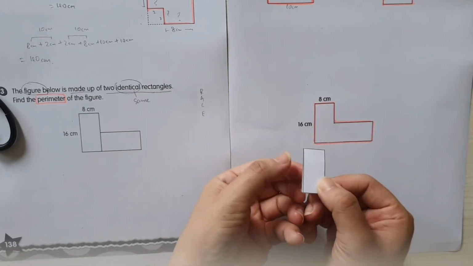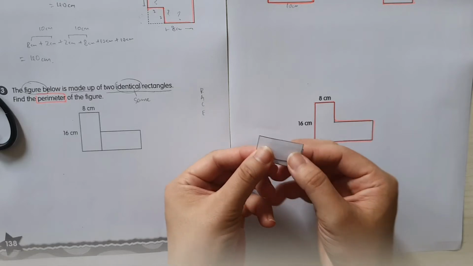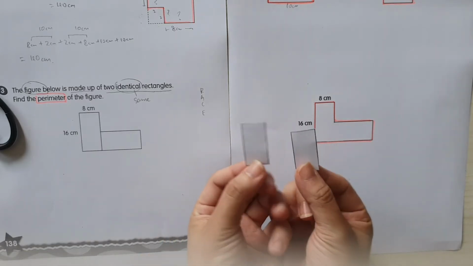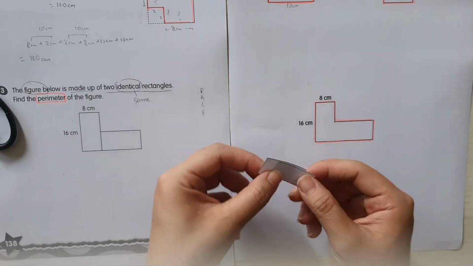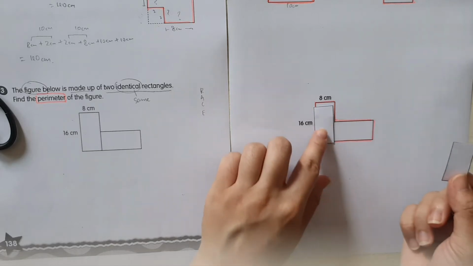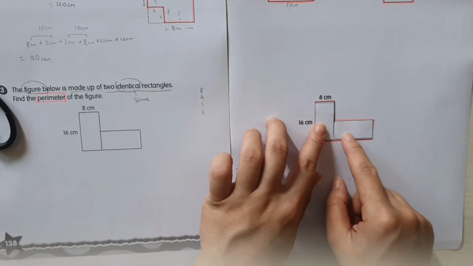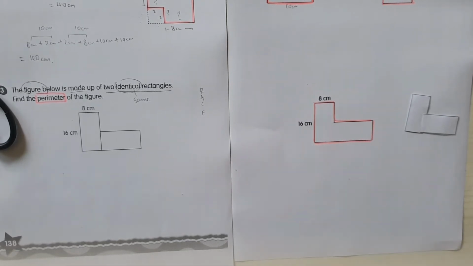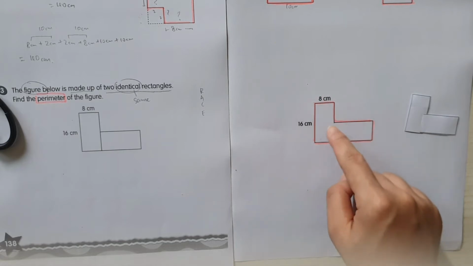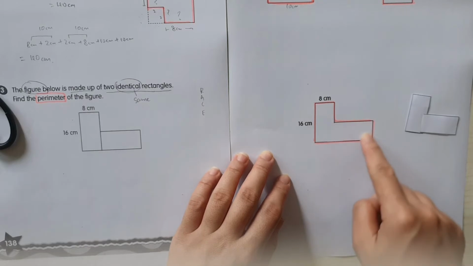That means they are exactly the same: same length, same breadth. Their measurements are exactly the same. So these two rectangles, one put vertically, one put horizontally, are joined in this manner. That's how that L-shaped figure is formed. This is the figure, and I traced the outline of the figure in orange. That's the perimeter. So we are talking about the outline of this L shape here.